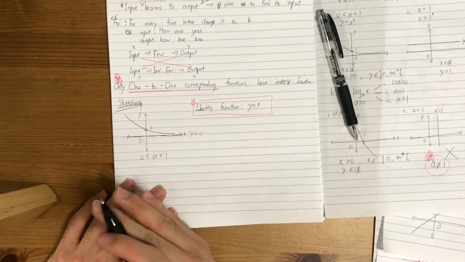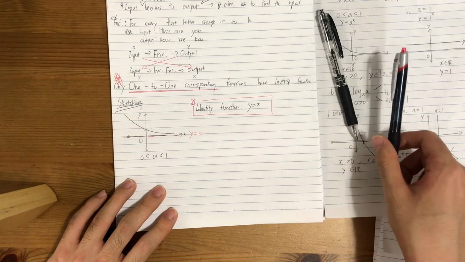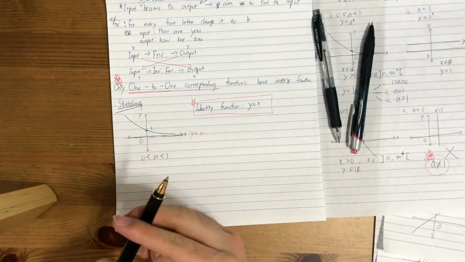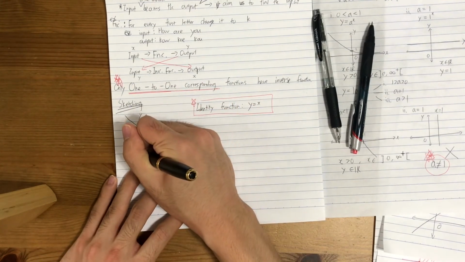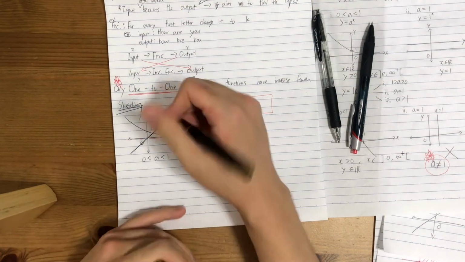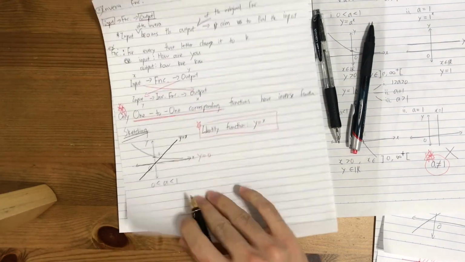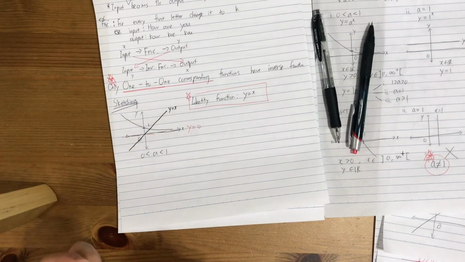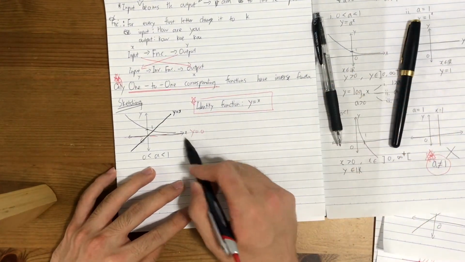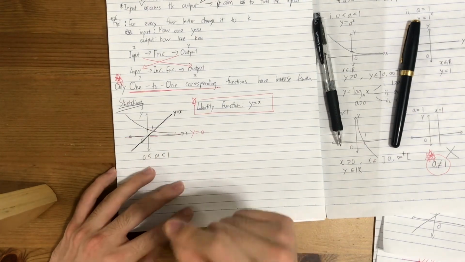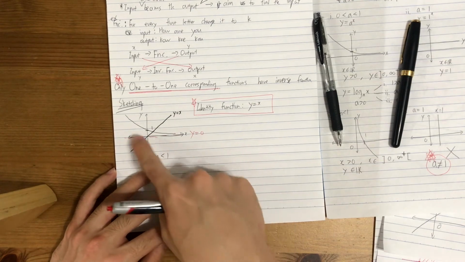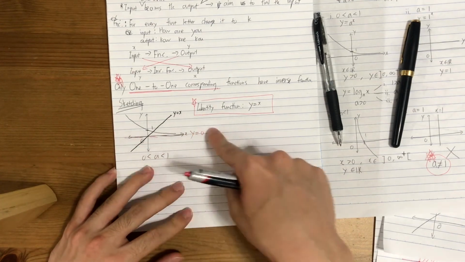Then, as I said, everything is reflective over y equals x. So we have y equals x like this. Every y value becomes x, and every x value becomes y. So we had y equals 0, right?